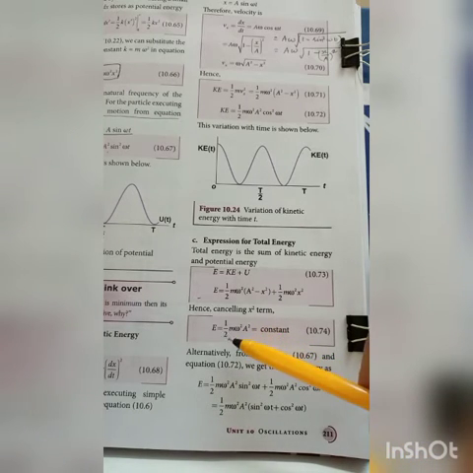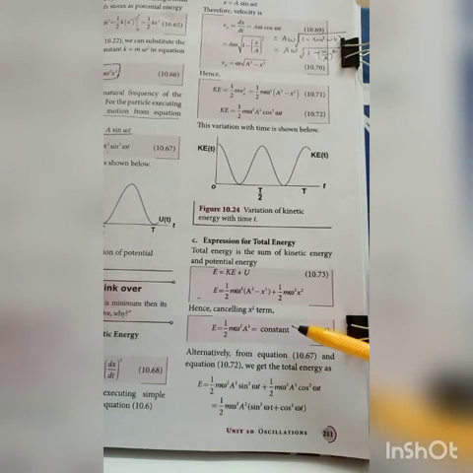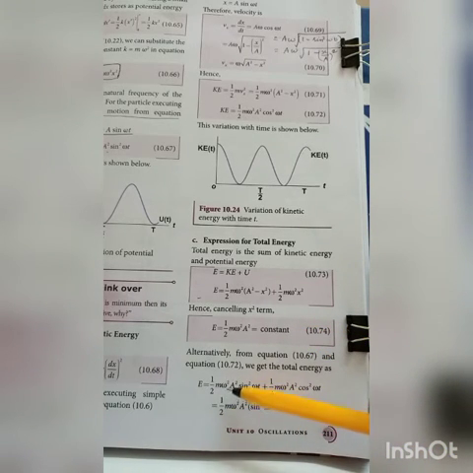In this expression, m is a constant, omega is a constant, a is a constant. So the total energy is a constant. In other words, I can write E is equal to half m omega square a square sine square omega t plus half m omega square a square cos square omega t, which is equal to half m omega square a square into sine square omega t plus cos square omega t. Using trigonometric identity, you all know that sine square omega t plus cos square omega t is equal to 1. So the above equation will turn out to be E is equal to half m omega square a square.